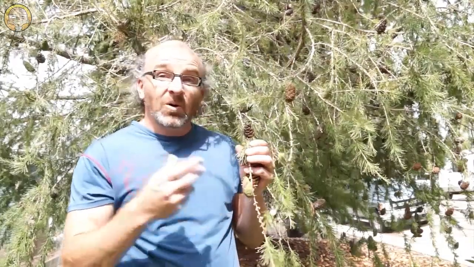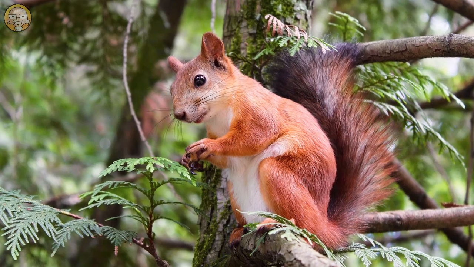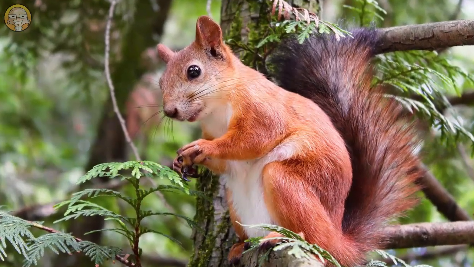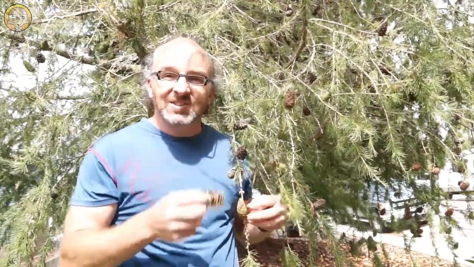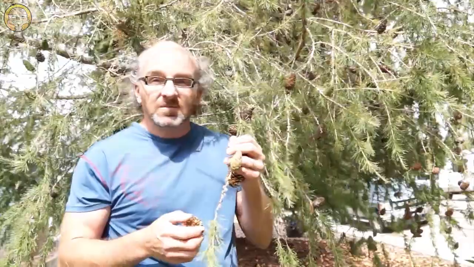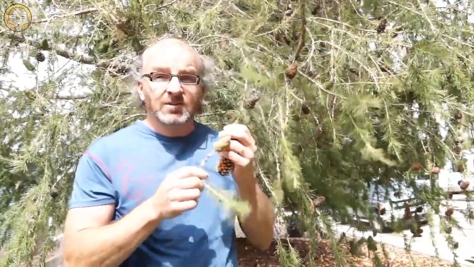Or you might just see a squirrel chowing down on a cone such as this, because if it can strip all the protective scales, there are lots of delicious seeds inside. So cones, a very important reproductive plant structure.